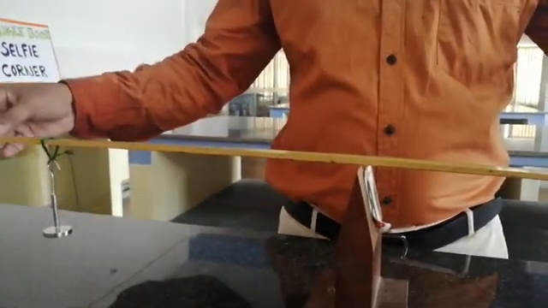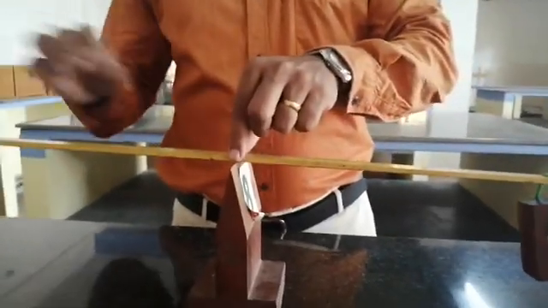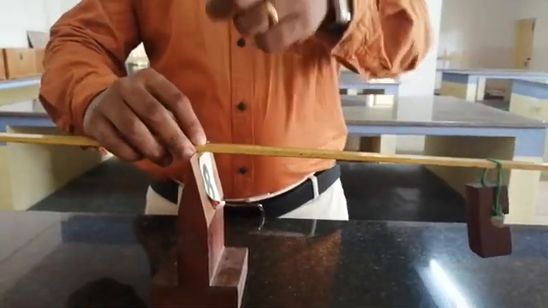Take that point. Now you need to measure. Now you can see your tabular column. In the tabular column, on the first side, it is given serial number.